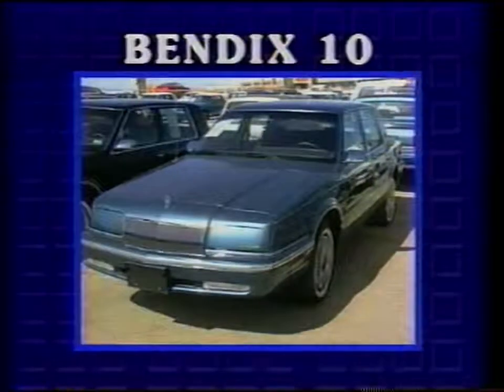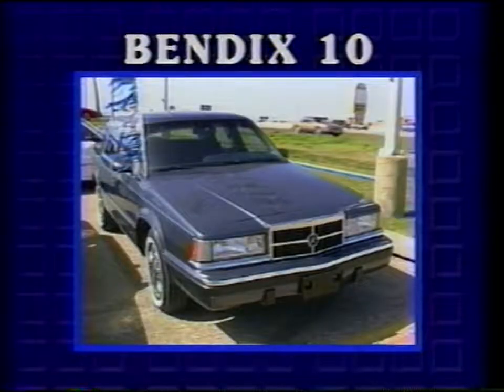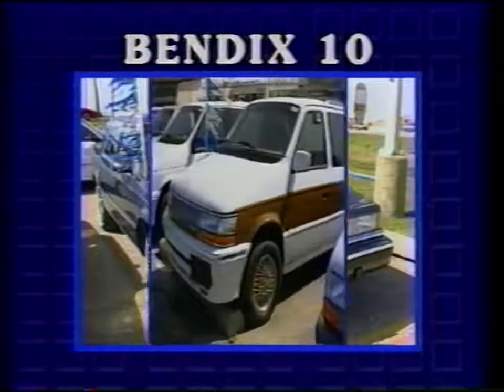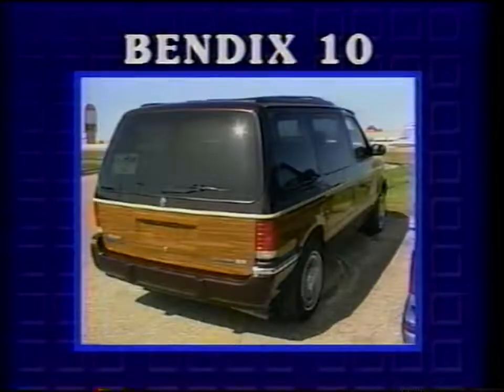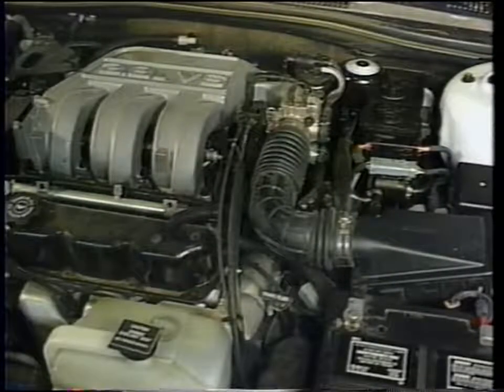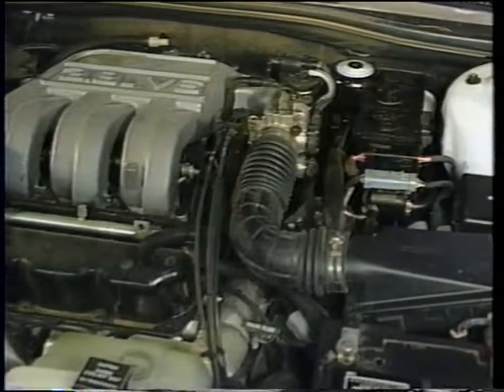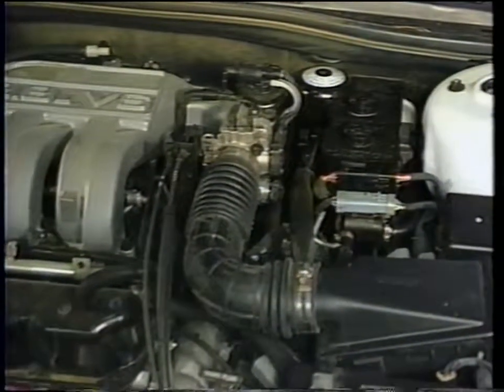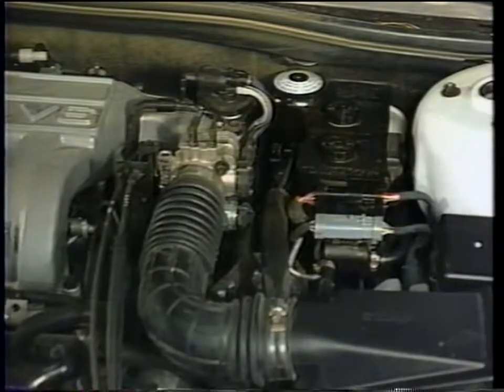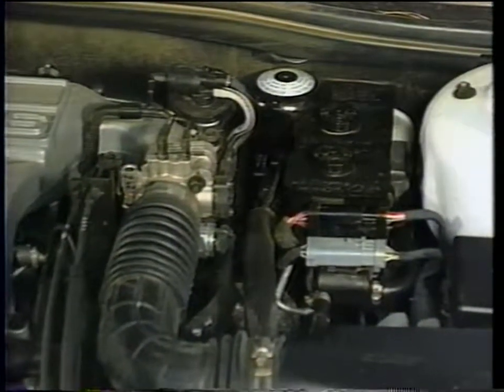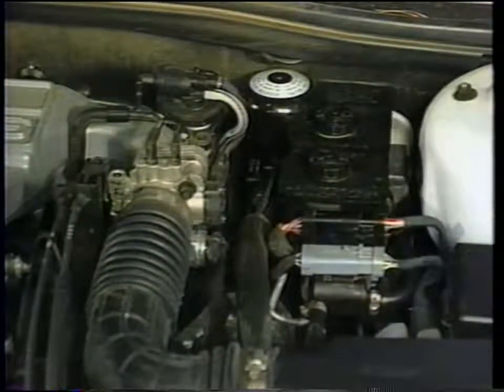The second anti-lock system we'll cover in this video is Bendix 10, and it's used on 1990 and newer Chrysler New Yorker, Imperial, and Dodge Dynasty models, as well as 1991 Dodge Caravan and Plymouth Voyager minivans. Like the Jeep system, Bendix 10 also uses an integral master cylinder and hydraulic modulator assembly with a remote pump and motor for power assist and anti-lock braking.